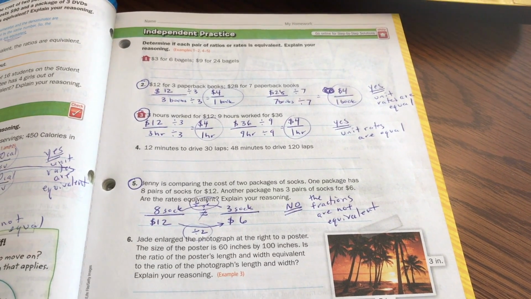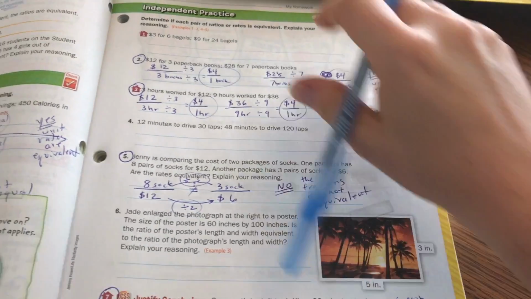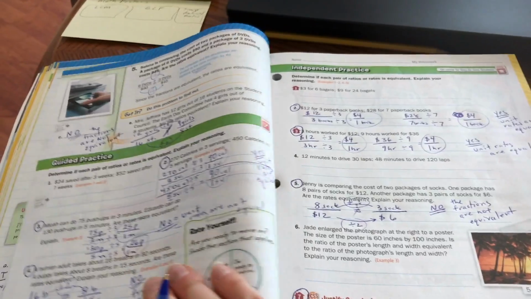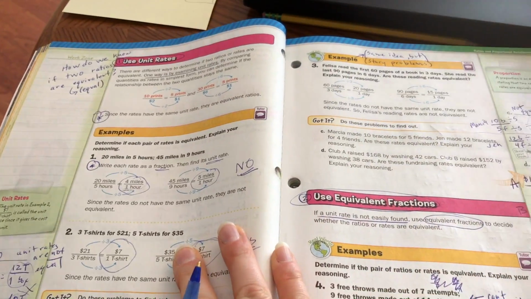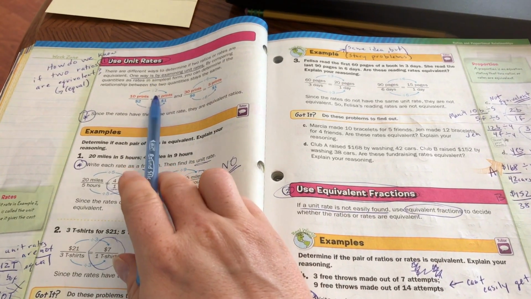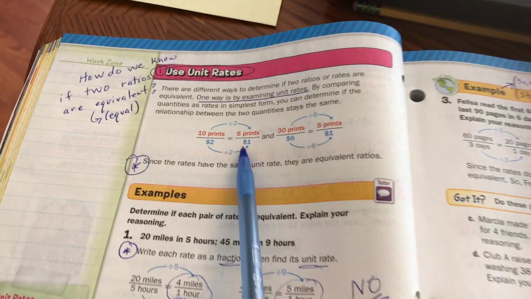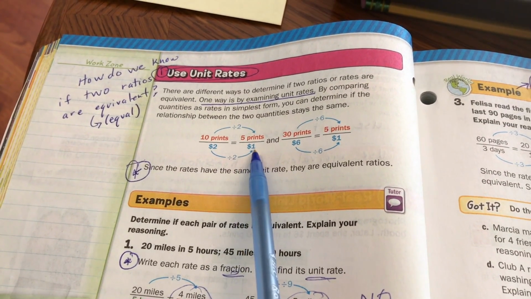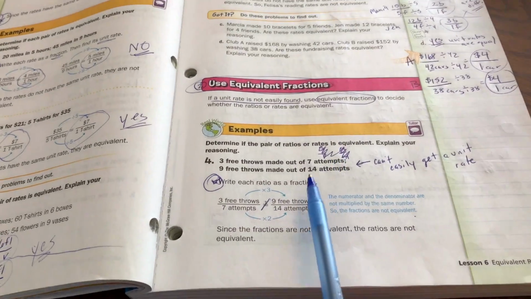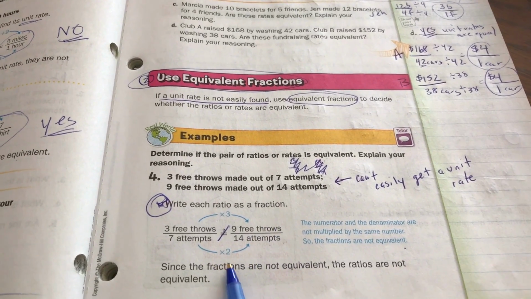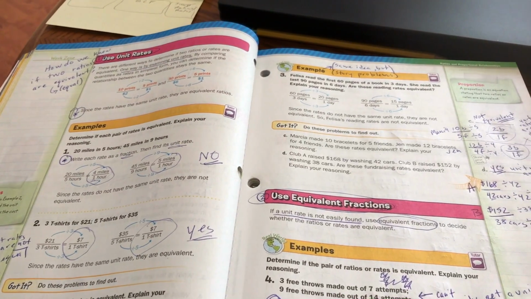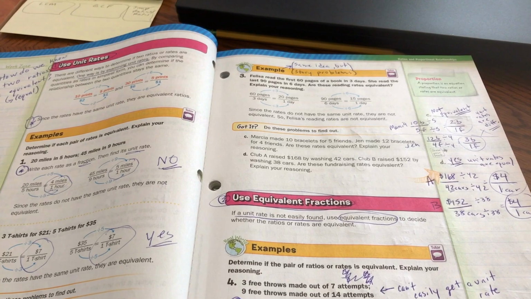All right, after checking your homework for lesson 6, equivalent ratios, we are going to get our learning journal. And we're going to reflect on the 2 methods that we learned about. Just keep in mind, the 2 methods were to see if 2 rates or ratios are equivalent. Find the unit rate if you can. If you can easily find a unit rate with division to get a 1 in the denominator, compare the unit rates. If you can't do that, then compare the fractions and see if the fractions are equivalent. When you turn the rates or ratios into a fraction, see if they're equivalent. Those were the 2 ways. We're going to be writing about these 2 ways in our reflection.